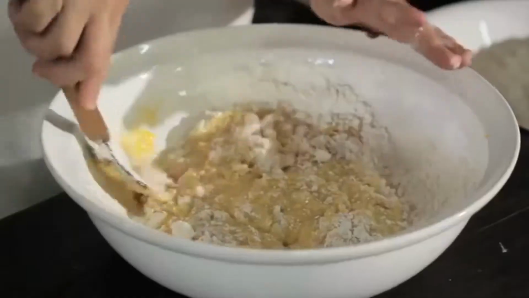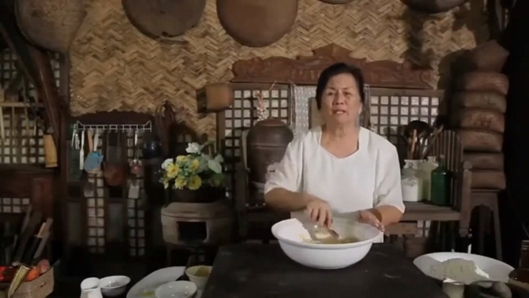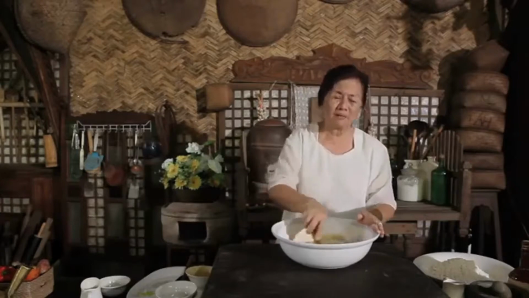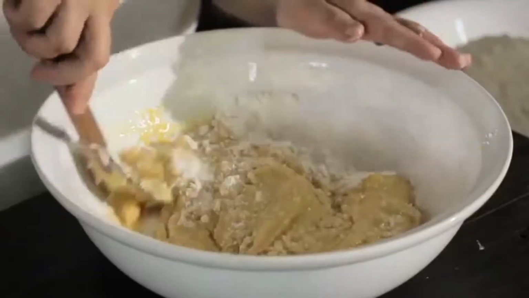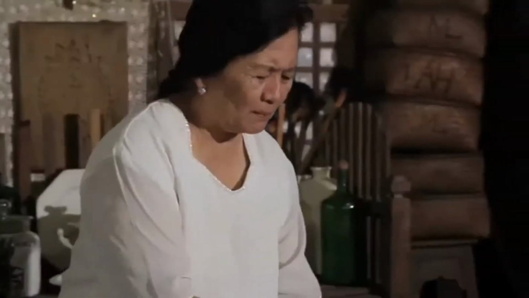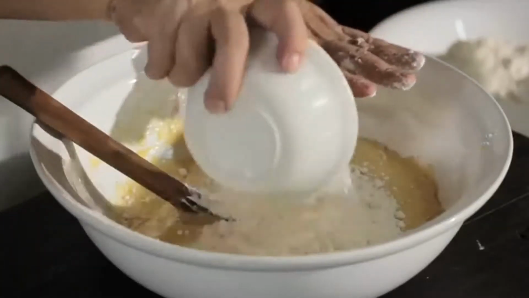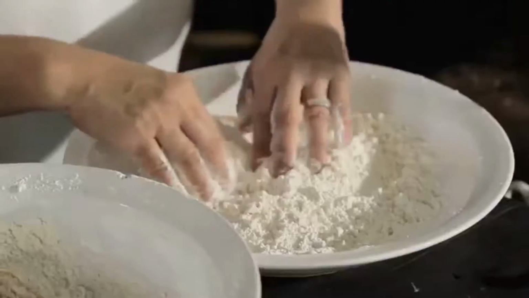Kung mapansin po ninyo, ang first portion na ito ay meron siyang accurate measurement. Ang susunod na gagawin natin, yung po ang ginawa ng ating mga ninuno, wala na pong measuring. Hindi na tayo mag-measure. It's more of tansya-tansya method, na hindi na po uso ngayon yan sa baking. Kukuha pa ako ng another cup of third glass flour, ilalagay ko siya. Halo-halo na lang. Tapos, make a well sa gitna.